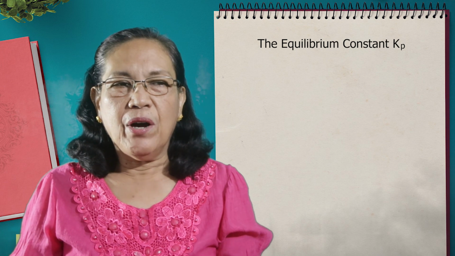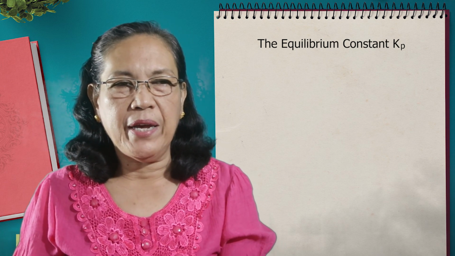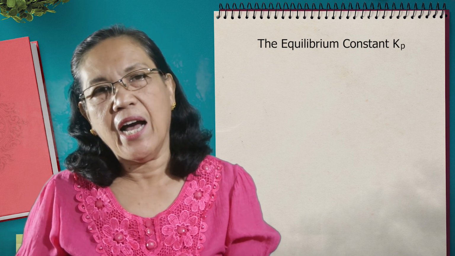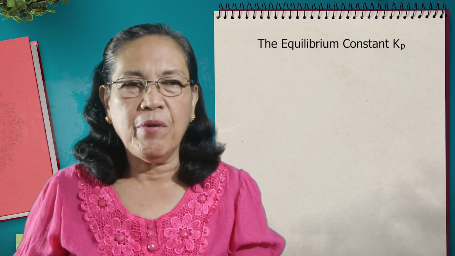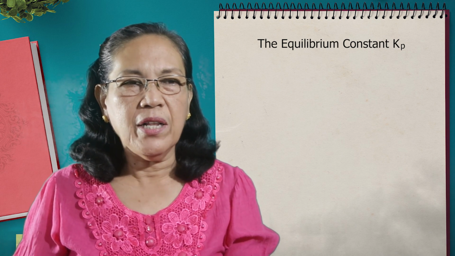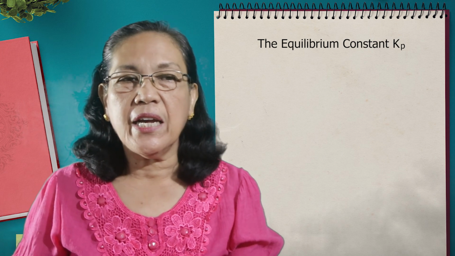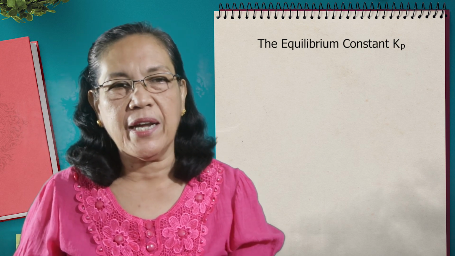Another one. For the chemical equilibrium reaction between nitrogen and hydrogen forming ammonia, if you look at this reaction, all the reactants, nitrogen and hydrogen, are gases, and it forms a gaseous product.